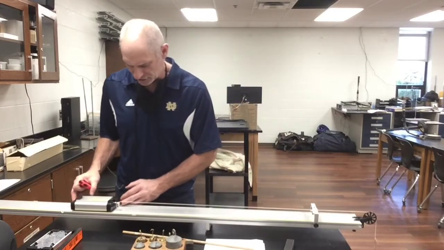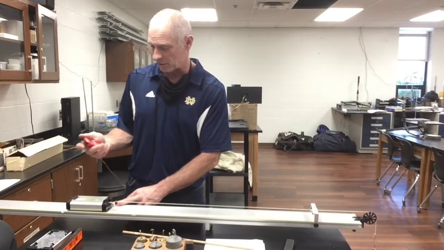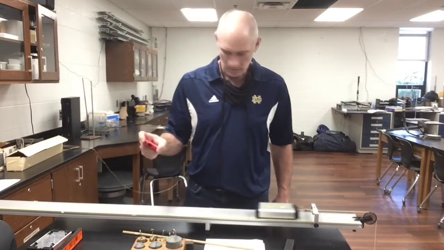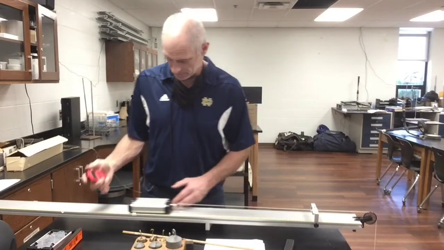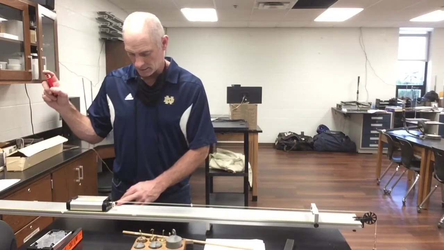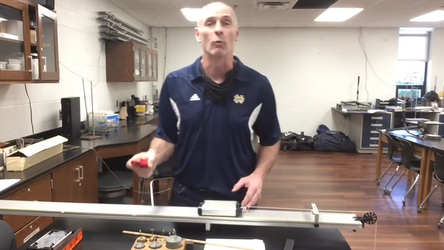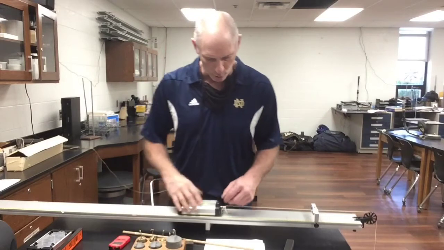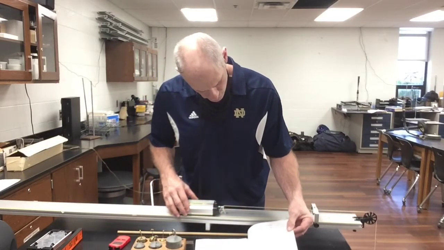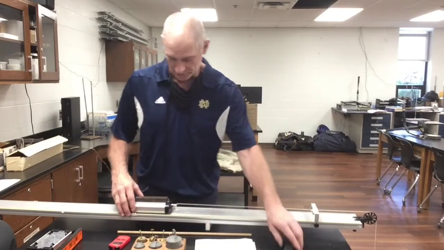I'm going to try just the cart itself. So this is just 500 grams. Ready? Go. 2.13. Let's try that again. That was 2.13. Ready? Go. 2.11. All right, I need one more trial, I think. I've done 4. Oh, I need 2 more trials. All right, so let me go 2 more runs.